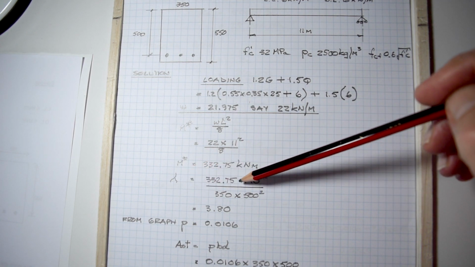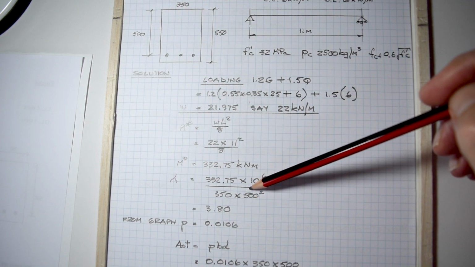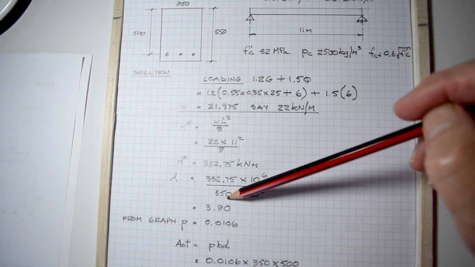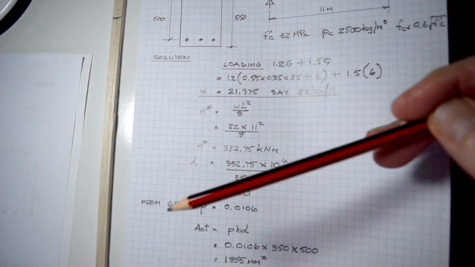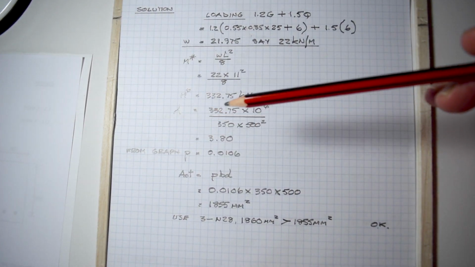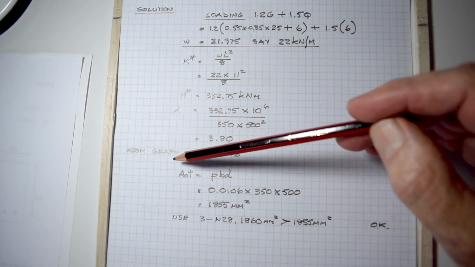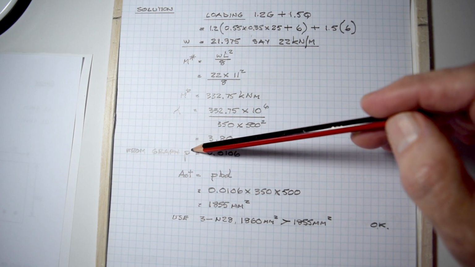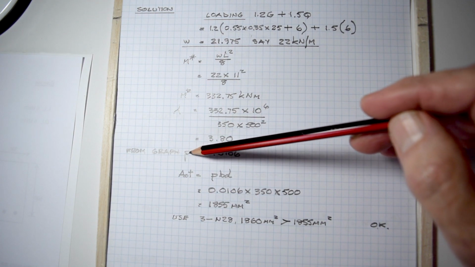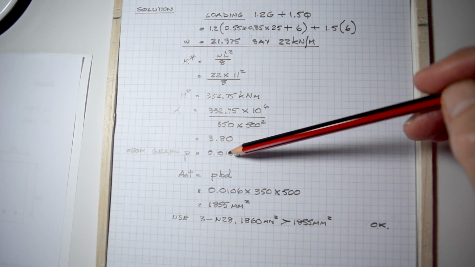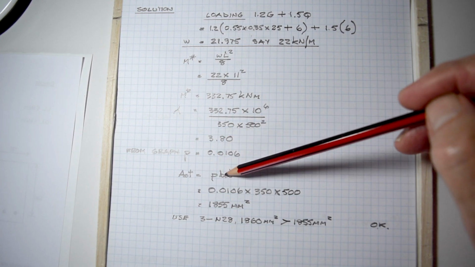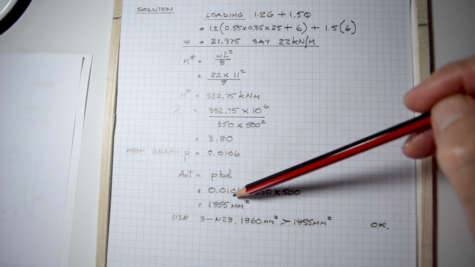Compute lambda, which is M over bd squared, gives you a factor of 3.8. Get onto your graph. I'm not going to bring the graph out to show you. We've looked at that many times in this course of lectures. P is the steel ratio, 0.0106 for a lambda of 3.8. So our area of steel again is PBD.